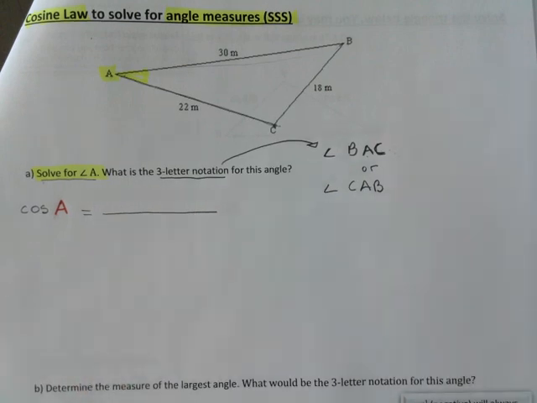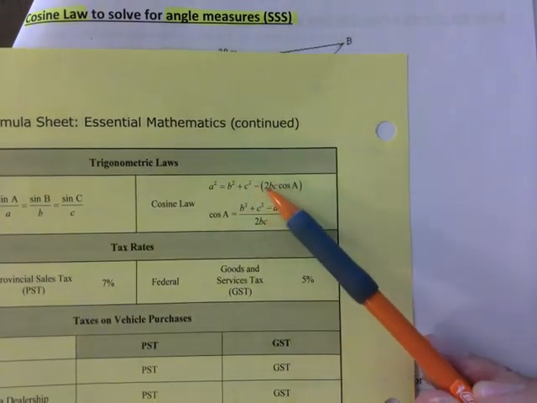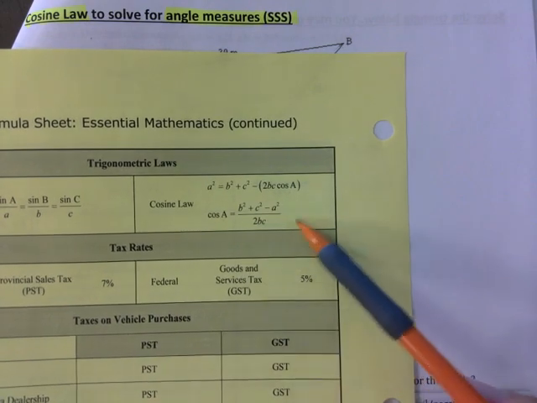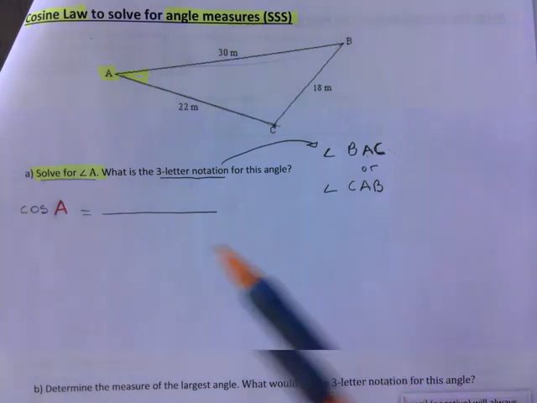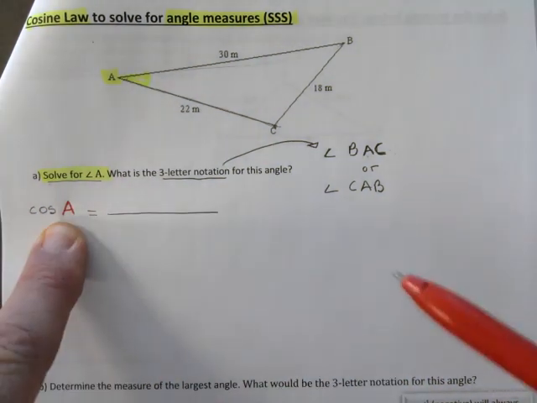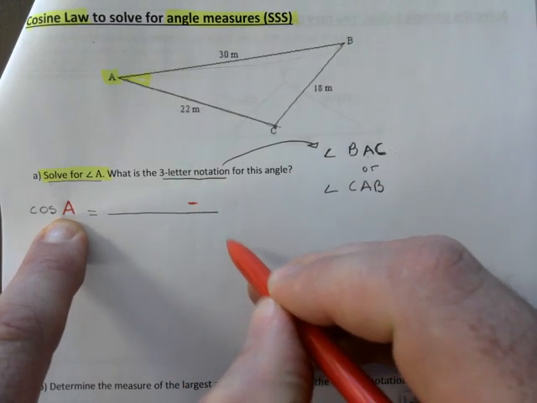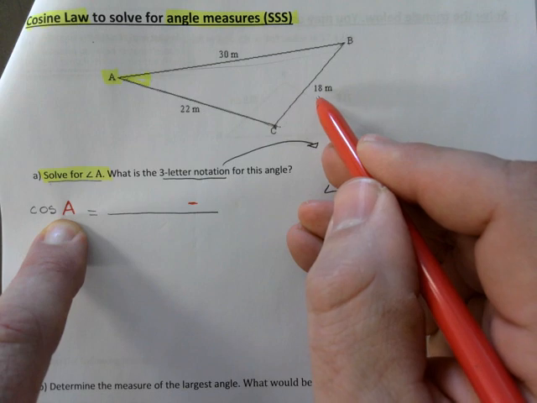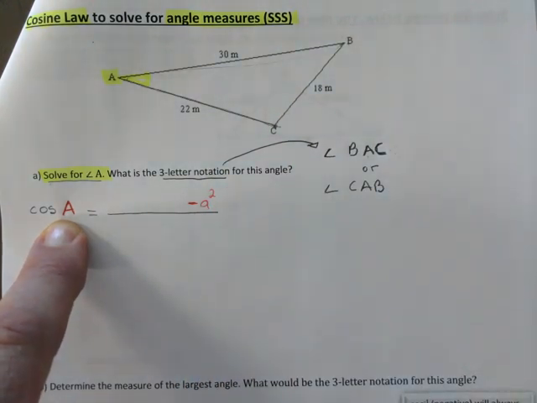I do this all the time, so maybe I'm going a little fast here, but really what you would do is look at cosine and look at the two formulas you have for cosine. You know it's this one because it's side, side, side, and you're going to solve for an angle. So I'm going to go cosine of that angle, and the first thing you write down is the side that's across from it, which we call A here. We're going to go A squared.